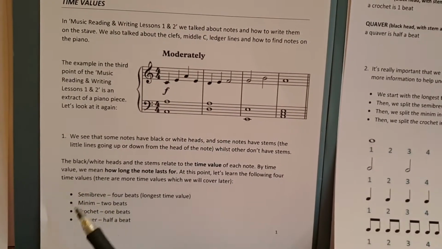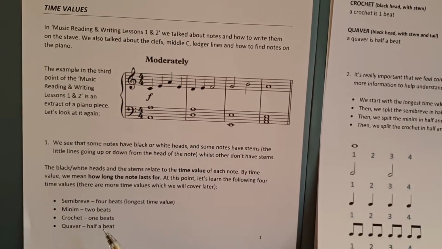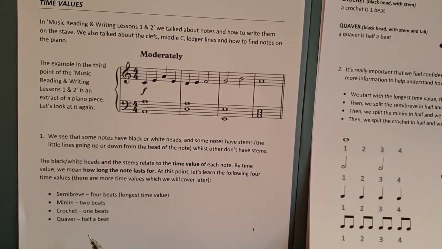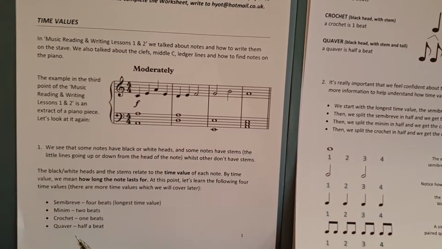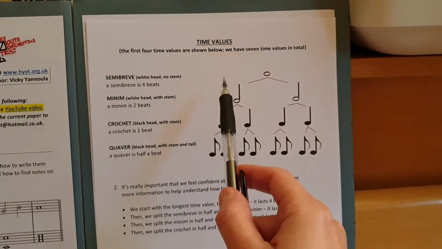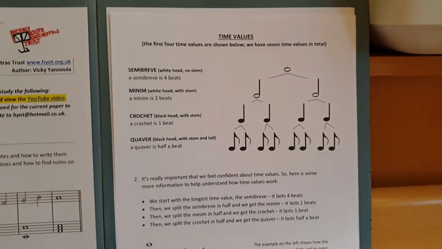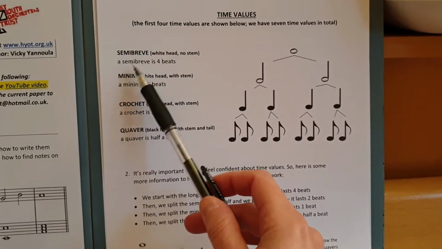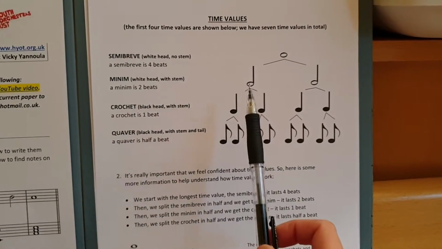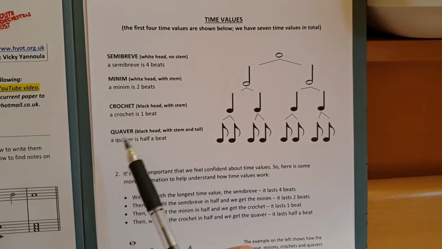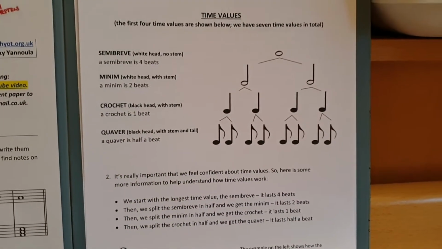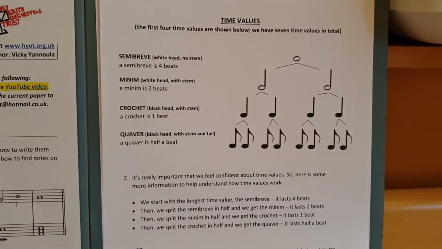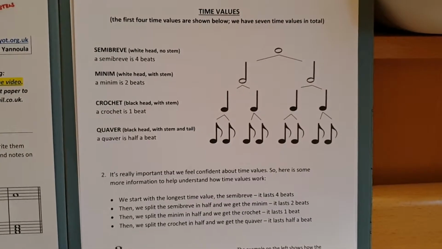We're going to talk about in this paper the first 4 time values: semi-breve, minim, crotchet and quaver. There are more time values, as is mentioned on the second page here. We have 7 time values in total, but we're talking about the first 4. 1, 2, 3, 4. Semi-breve, here we go. Minim, here we go. Crotchet, here we go. Quaver, here we go. And all the explanation is here with regards to how long each time value is.